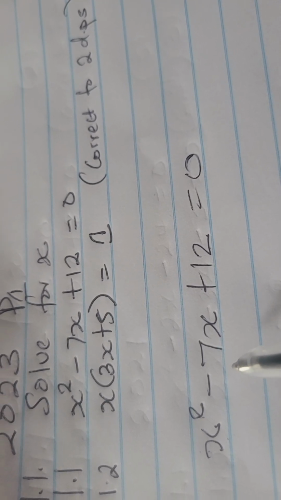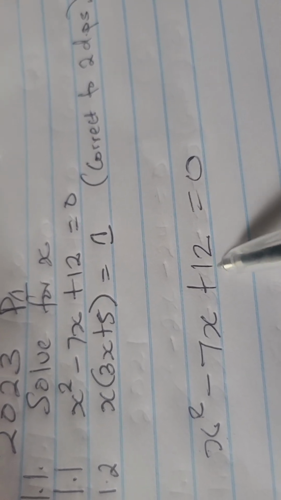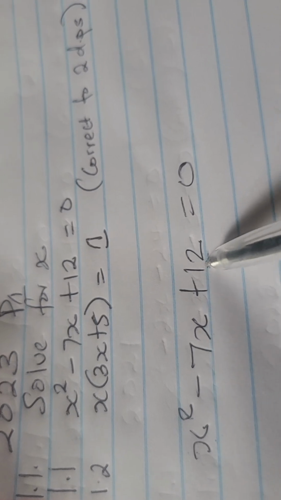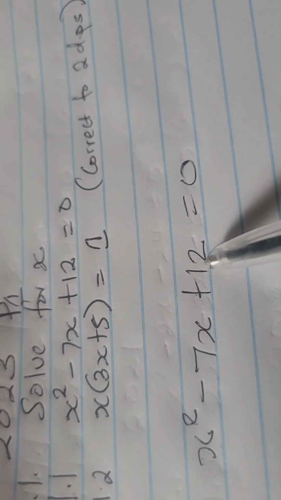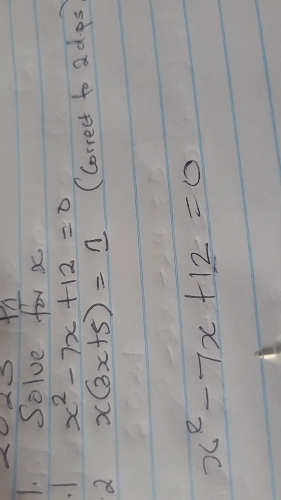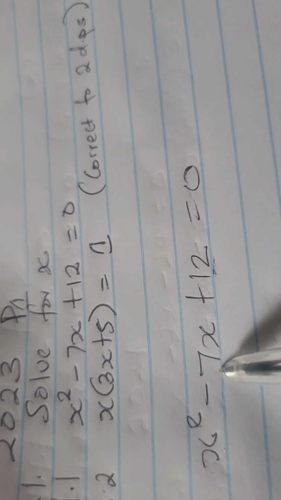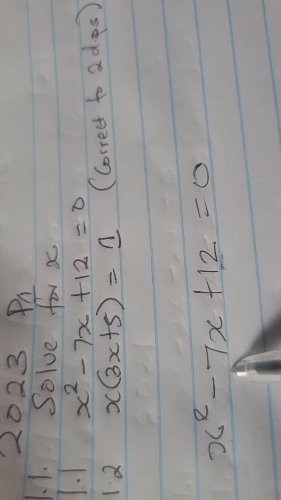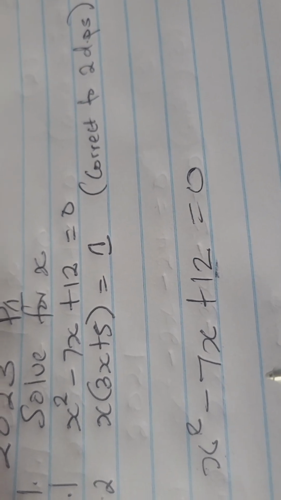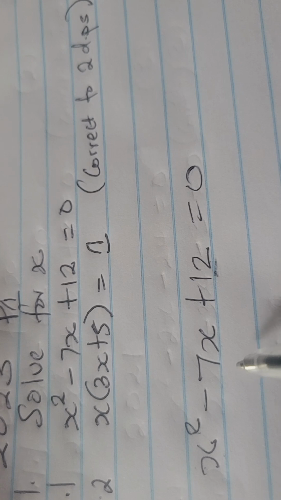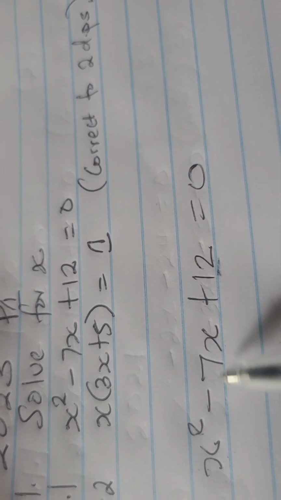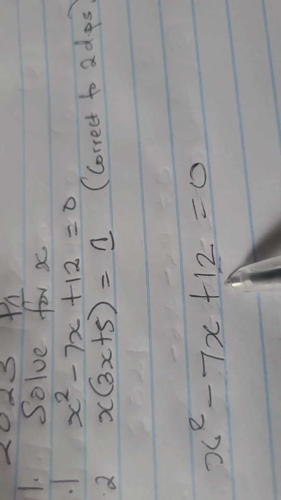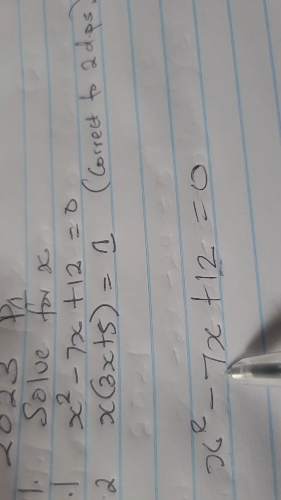So what we're going to do here, we're going to look at this constant term, which is 12. Then we look for 2 factors of 12 that, when we add them, we get minus 7. We all understand that the factors of 12 are 1 and 12, but 1 and 12 cannot give us 7. We also have 2 and 6, but if we add them, we get 8. So we don't want them.